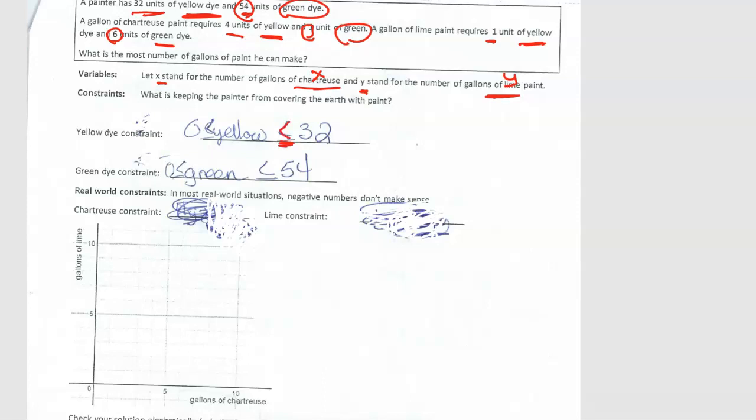So his yellow, he can't have more than 32 of that. And the green, he can't have more than 54 of that. And in the real world, we know that this has to be positive. So the X, the chartreuse, has to be greater than or equal to 0, and the Y has to be greater than or equal to 0.